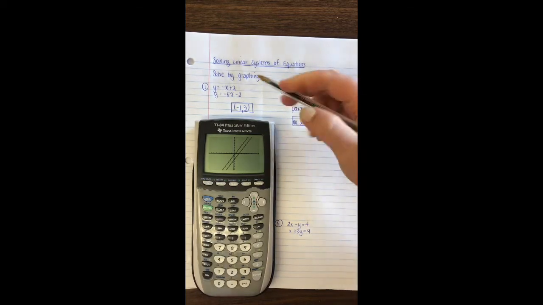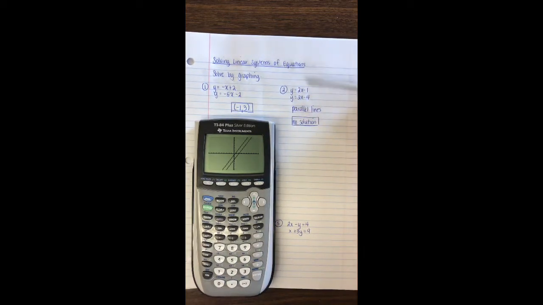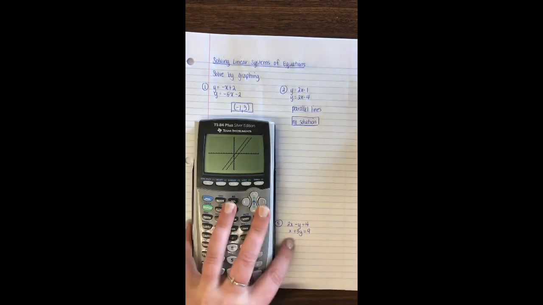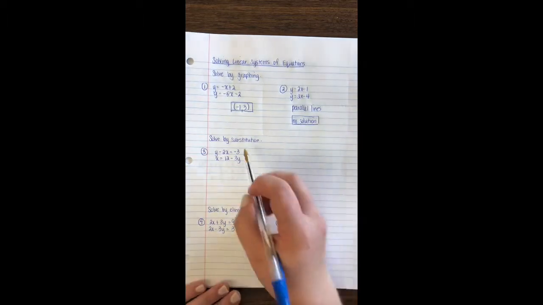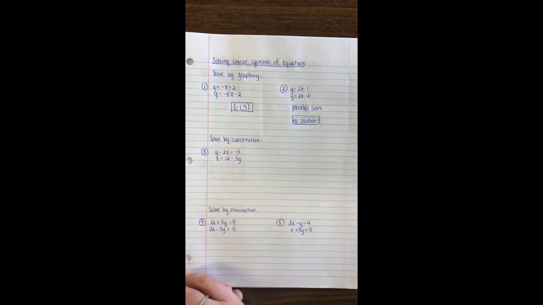Okay, so your options are a single point of intersection, no solution if you're dealing with parallel lines, or if it turns out that your equations are actually the exact same line twice, so y equals 2x minus 1 and y equals 2x minus 1, then the answer would actually be infinite solutions, but that's a little bit more rare to come up. No solution is even pretty rare to come up. Most of the time you're going to be finding an x and a y coordinate pair that actually solves for where those are intersecting. So we get into situations where we could use substitution.